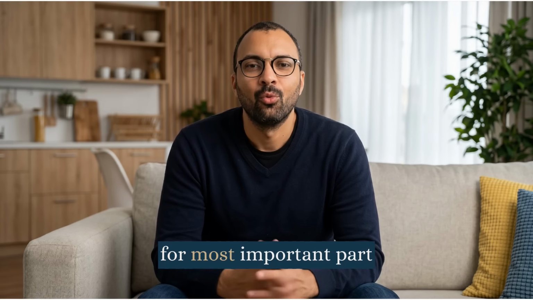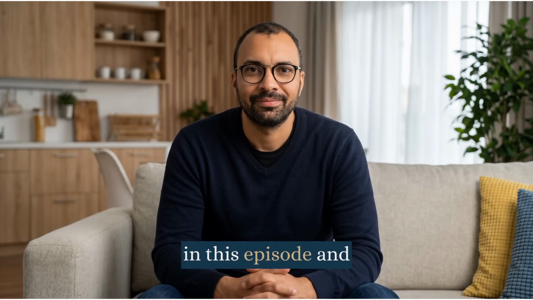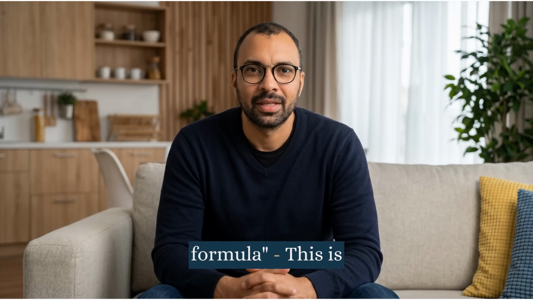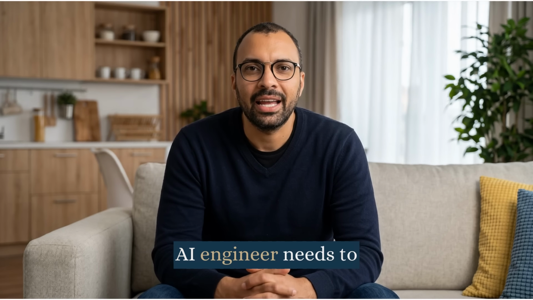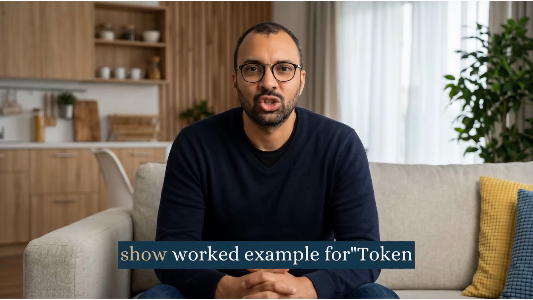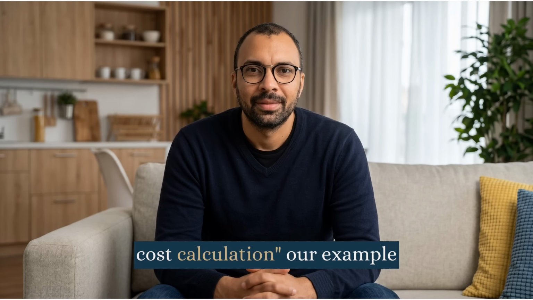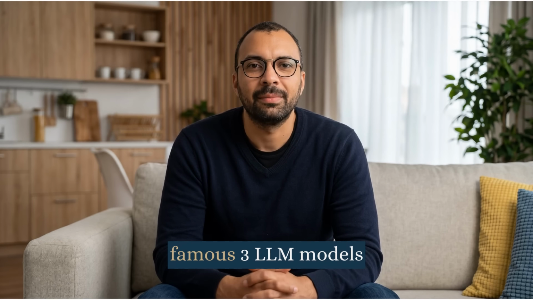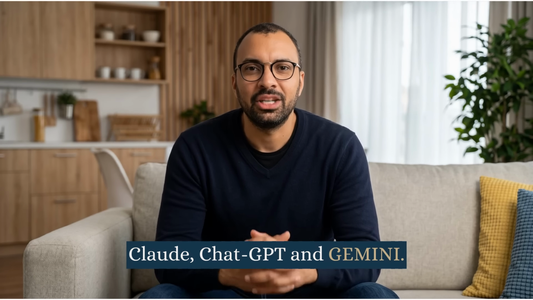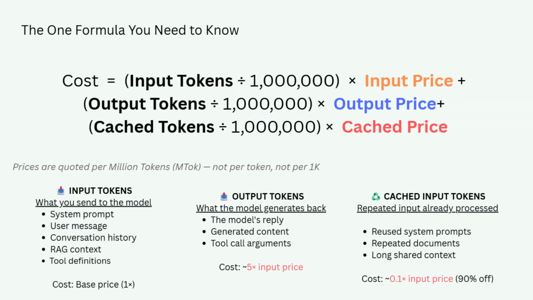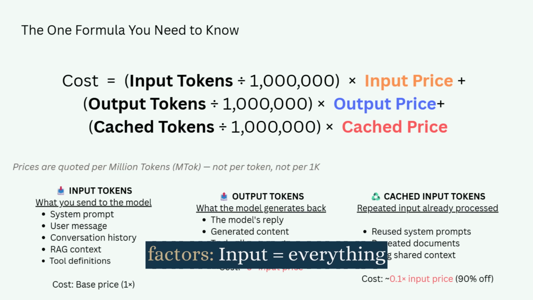Now it is time for the most important part of this episode, and this is the token cost formula. This is the one formula every AI engineer needs to save in their head. Let us understand it and show a worked example for token cost calculation. Our example will cover the 3 most famous LLM models: Claude, ChatGPT, and Gemini. The cost formula is calculated per 1 million units and composed of 3 factors.